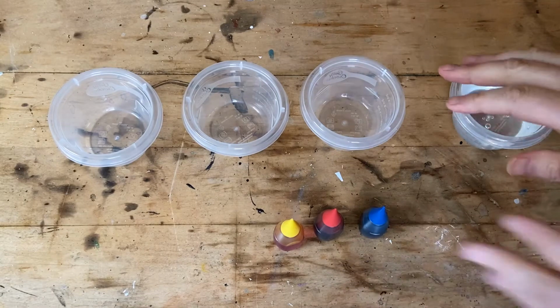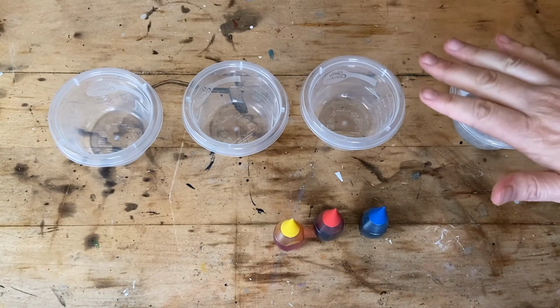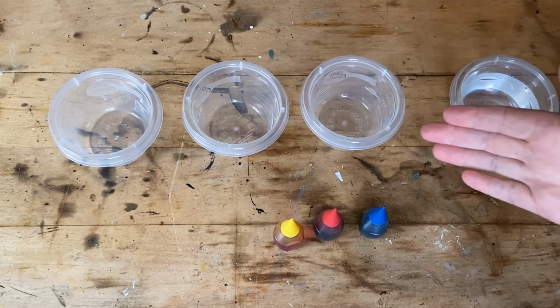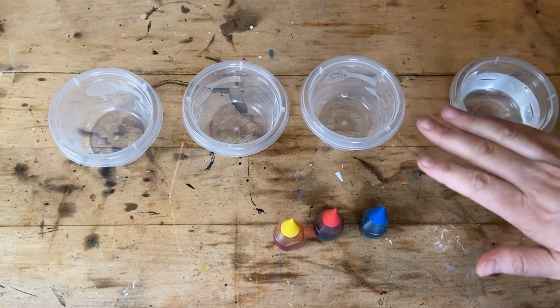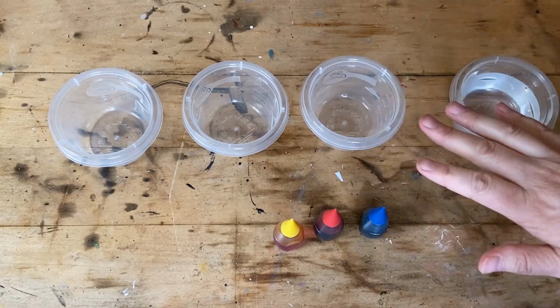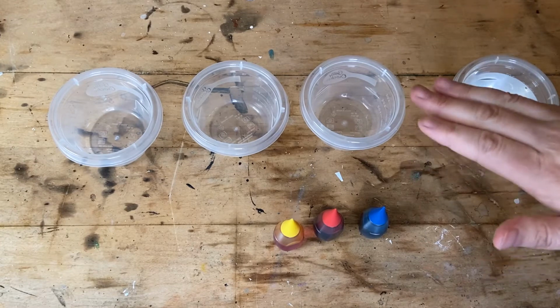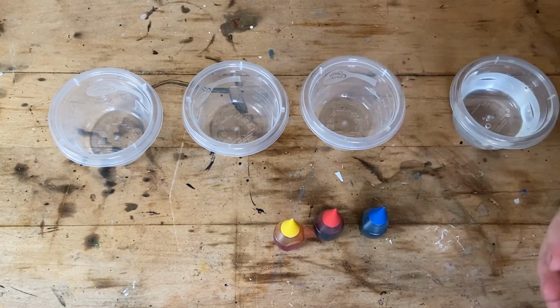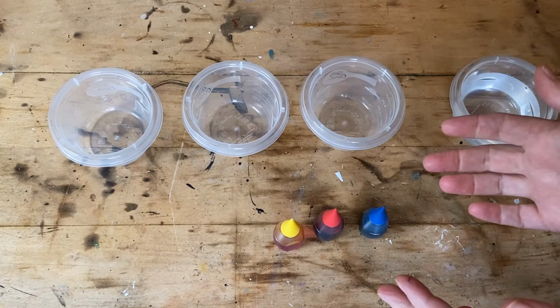Next, I want to show how you could do a watercolor resist, which means to paint over your crayon drawing. Because crayons are waxy, the watercolor will not ruin the crayon. Instead, the crayon will resist the paint and the paint will fill in all the empty spaces.